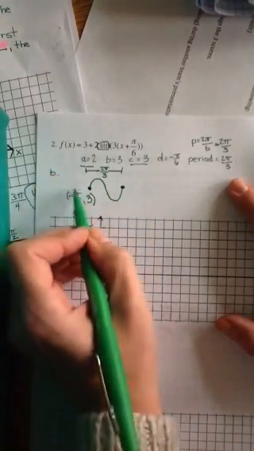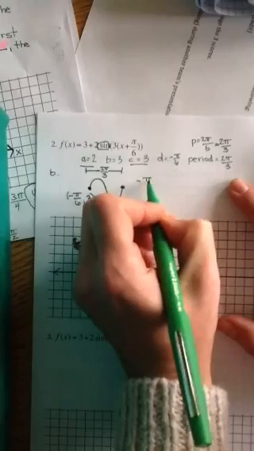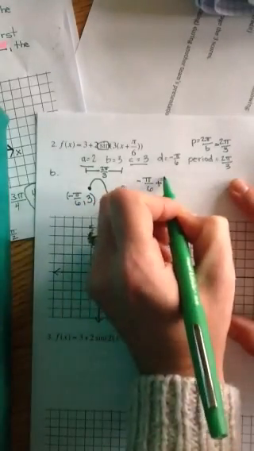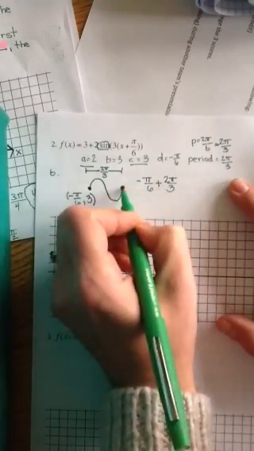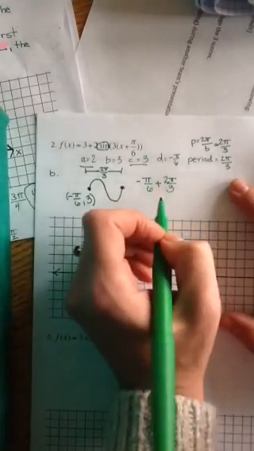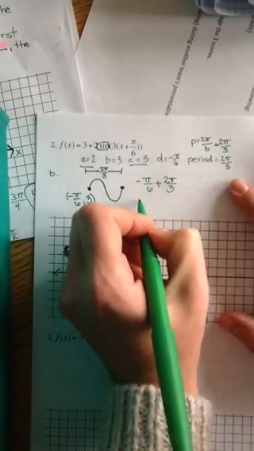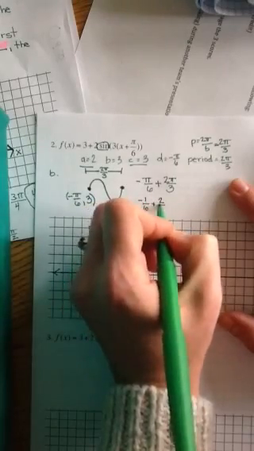So what I really need to do is start with negative pi over 6, and this is when fractions just can give us a headache, and I need to go forward or add 2 pi over 3 to find that final point, a full cycle. So I'm going to ignore the pi for right now, and I'm just going to say this is negative 1 over 6 plus 2/3.